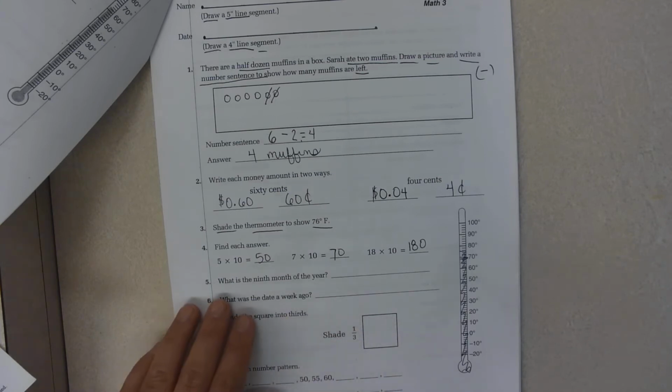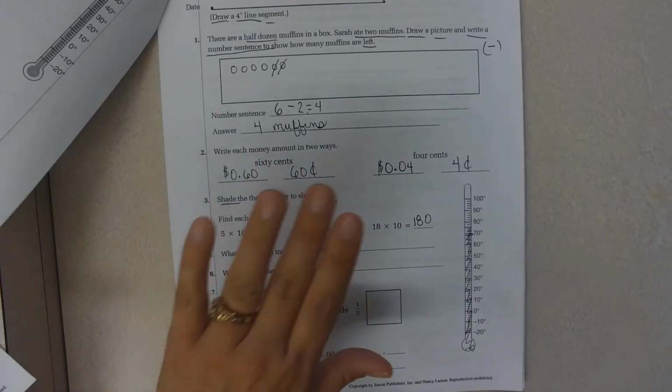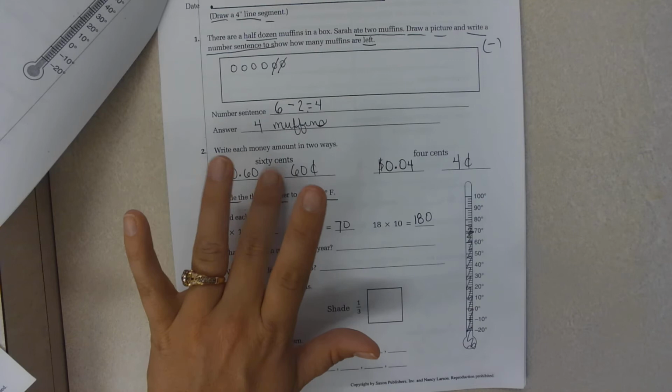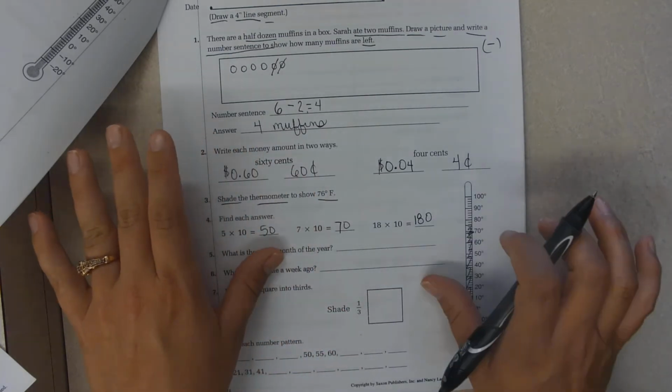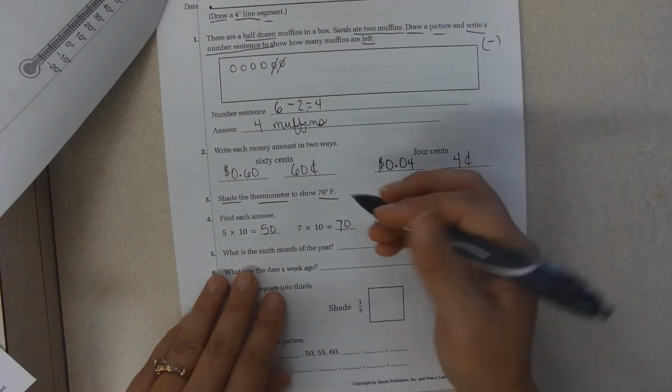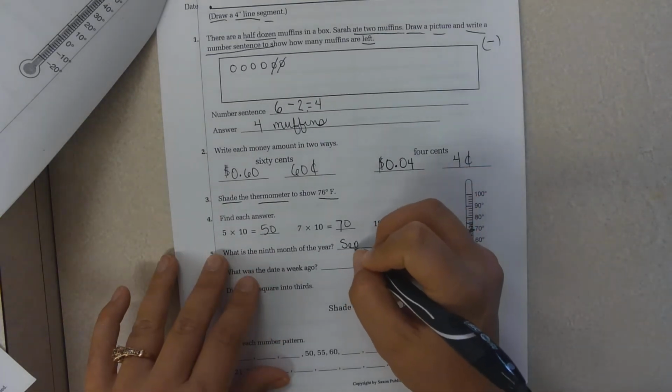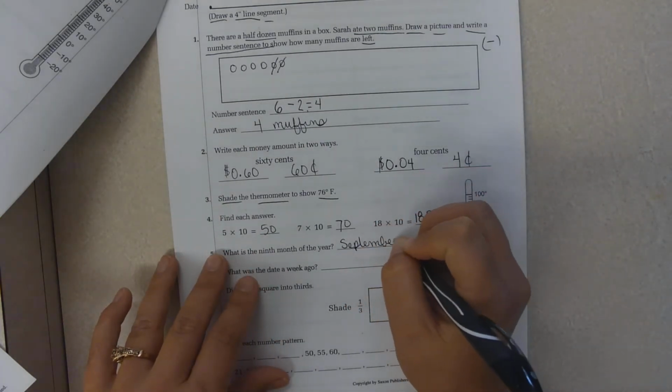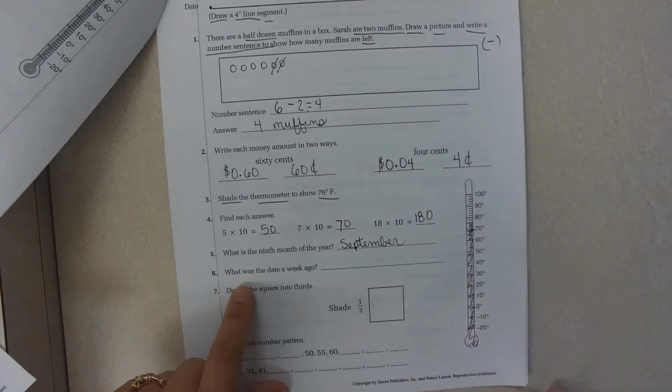What is the 9th month of the year? January, February, March, April, May, June, July, August, September. What was the date a week ago?